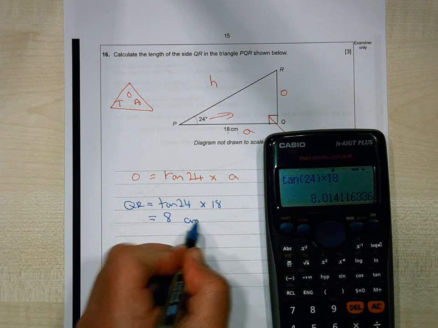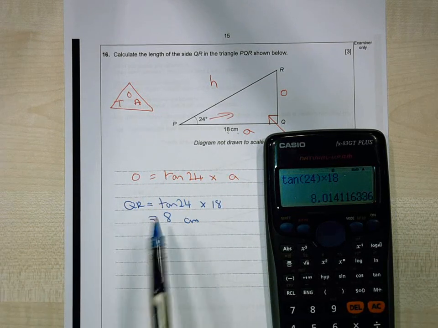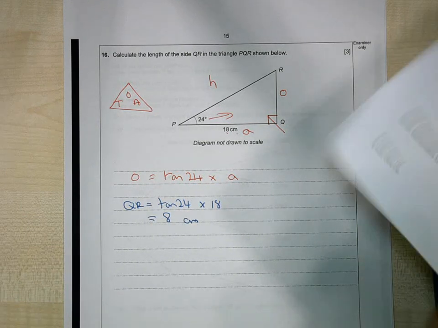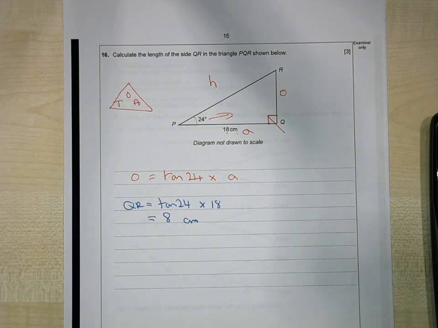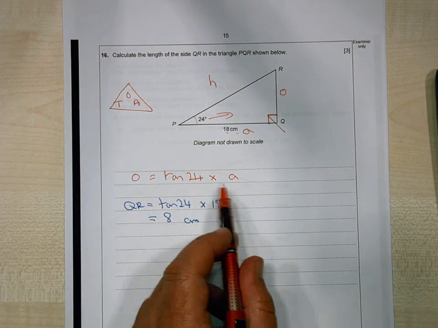You could write it as 8.0, you could write the whole thing out. Because it's not telling you to give it to a particular accuracy, that's fine. So for that one, there's 1 mark for the correct trig arrangement.